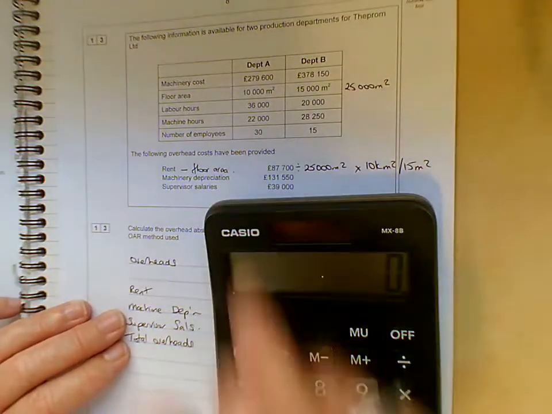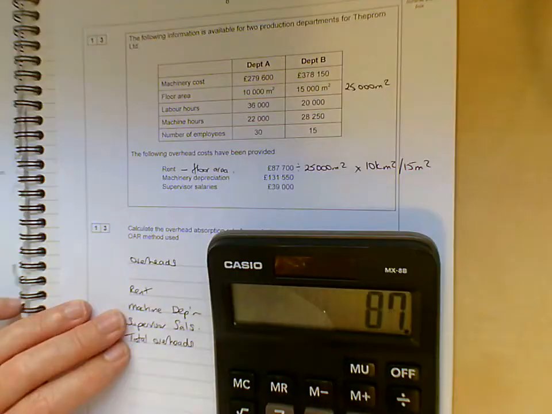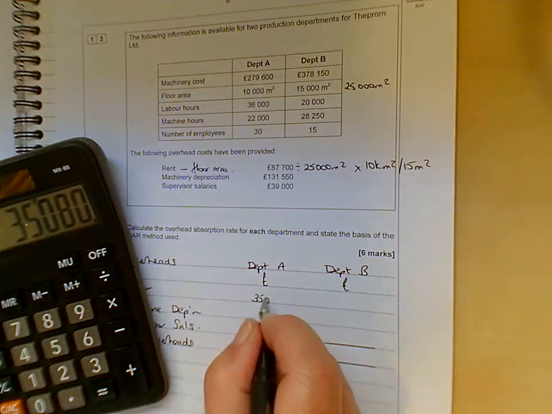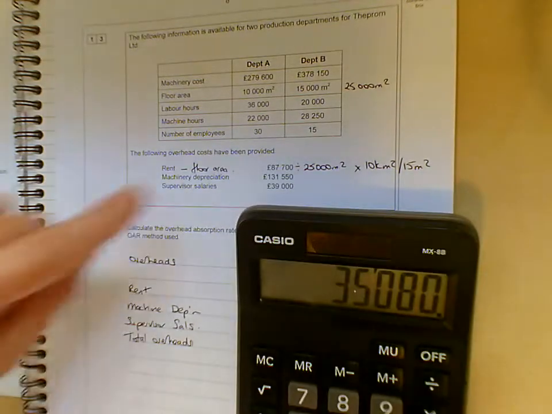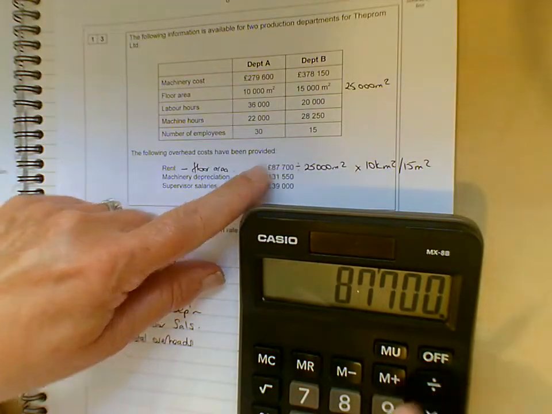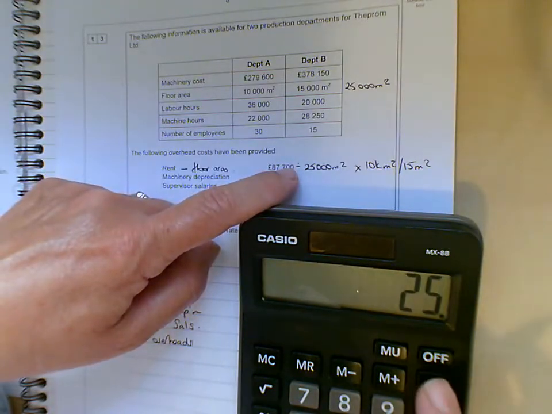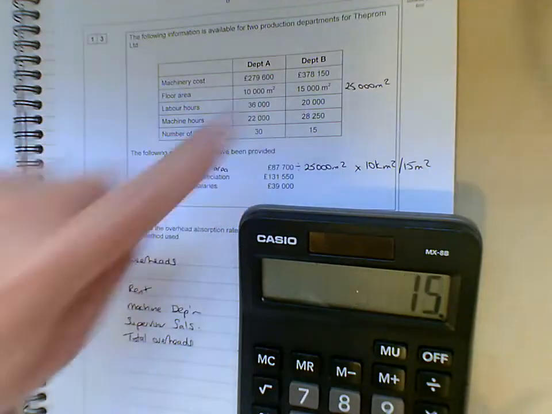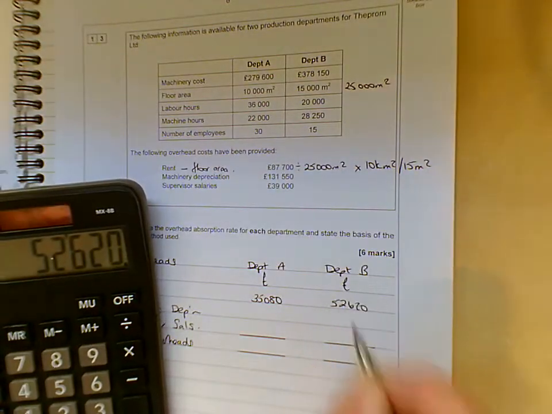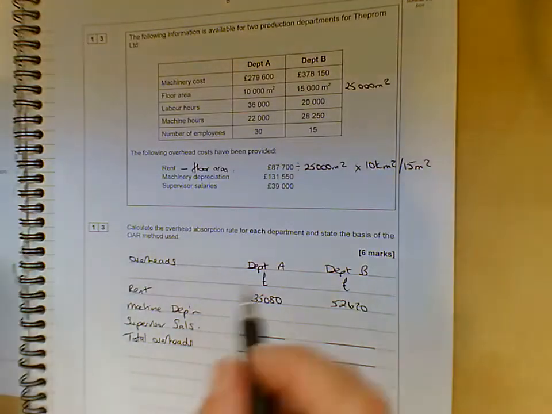So let's have a look then. So the rent is 87,700. We're dividing it by, I'm going to not put all the zeros in, dividing it by 25, which is the total, timesing it by 10, and that gives us 35,080 to go into Department A. We can do the same for Department B. So 87,700, divide it by the 25,000, and then times it by 15,000 metres, gives us 52,620 in there.